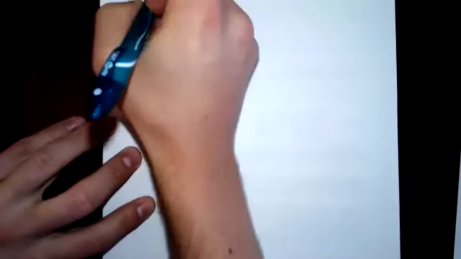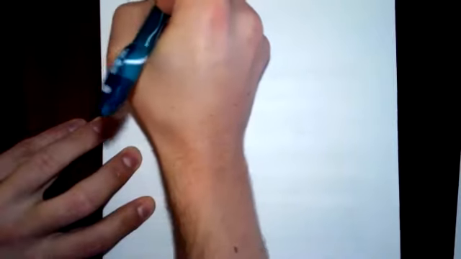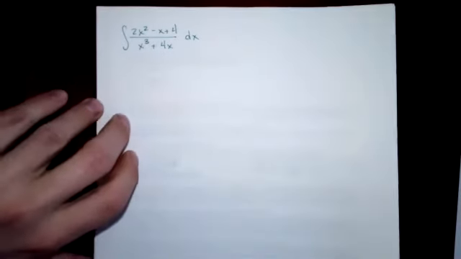So let's do the integral of 2x squared minus x plus 4 over x cubed plus 4x dx. Is that on the video? Let me move it down. There we go.